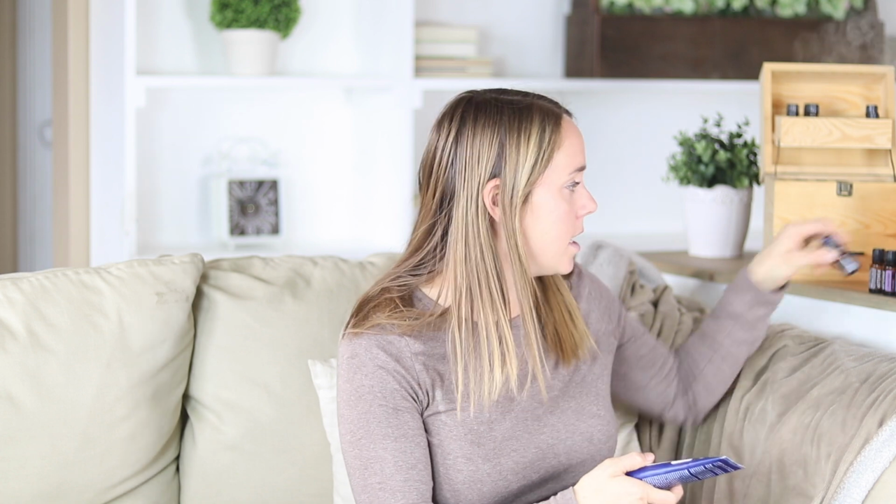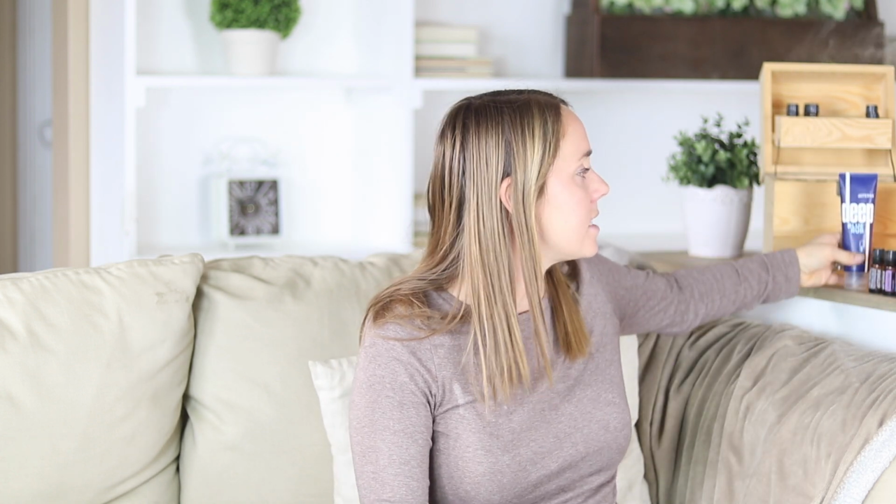These are some of the products that we use most often in our home that I think really set the standards for our wellness, just by taking our vitamins every day and our probiotics every day, and having these essential oils on hand. We can support our bodies naturally at home.